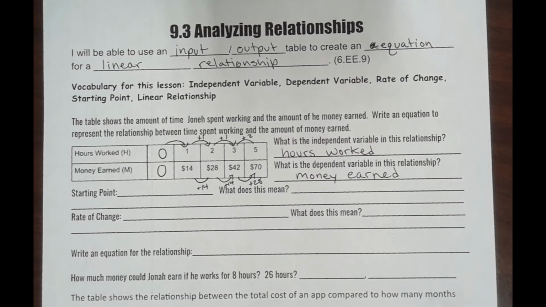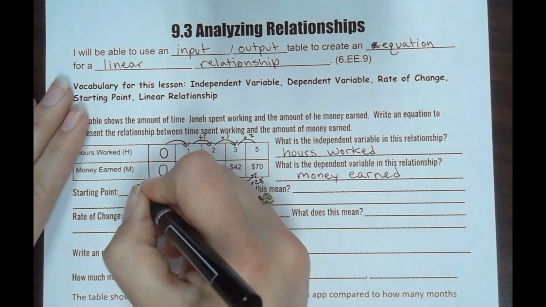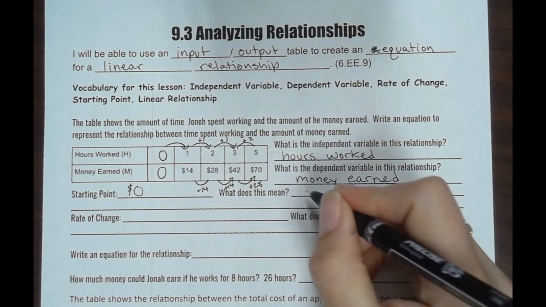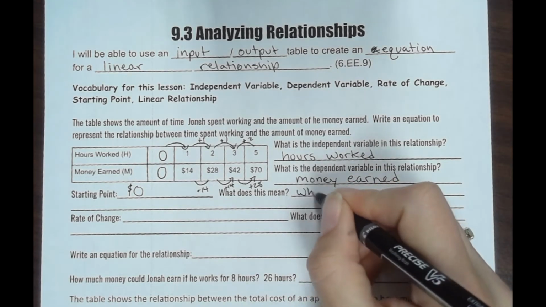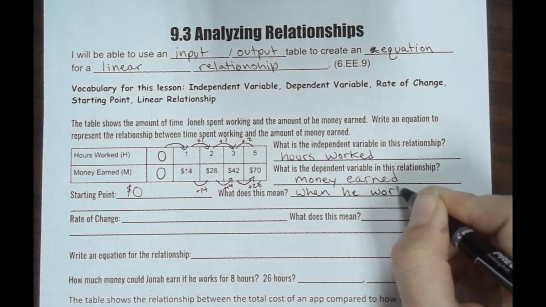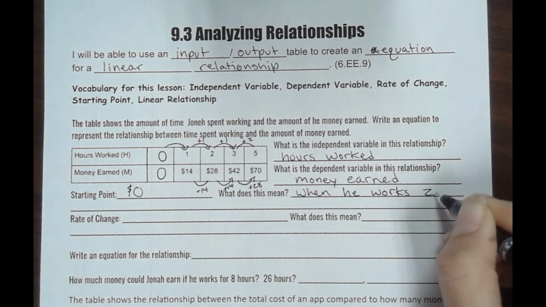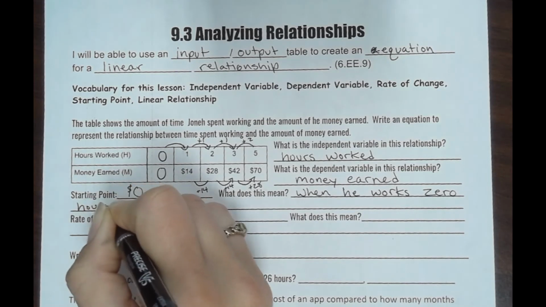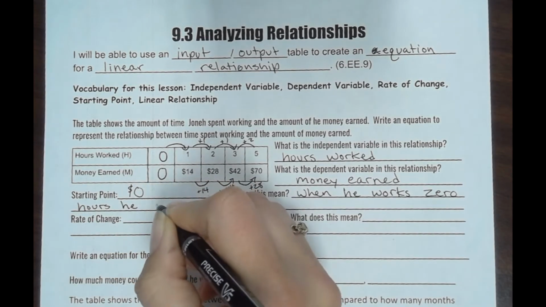So the starting point here would be $0. When he's worked 0 hours, he has earned $0. So what does this mean? Let's write that out. When he works 0 hours, he starts with $0.